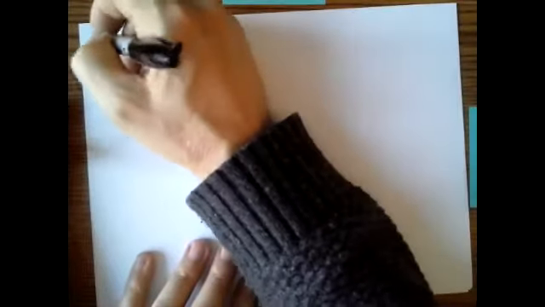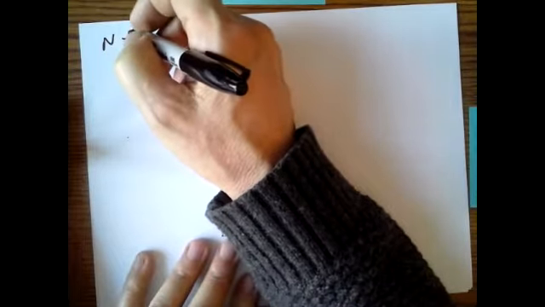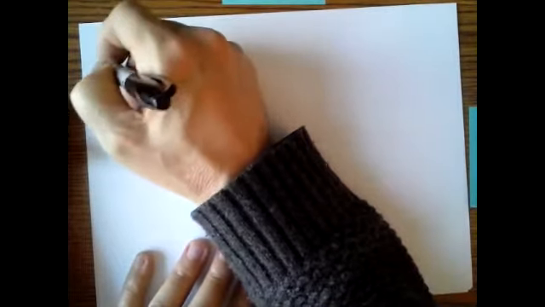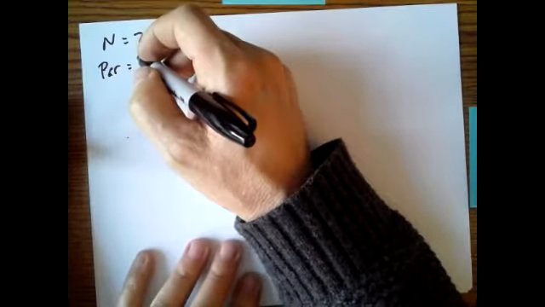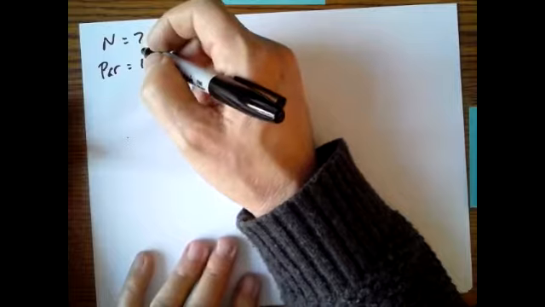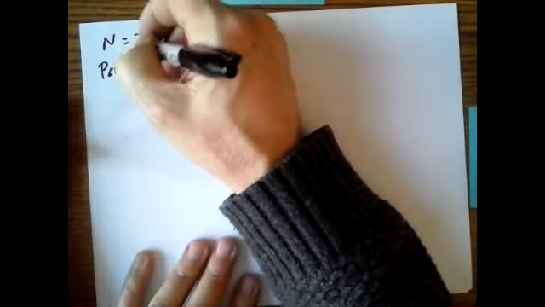So what do we know? Well, first of all, it's a 7-year bond, so N equals 7. It has a $1,500 par. And it has 3 years remaining to maturity. So actually it wouldn't be 7, N would be 3.